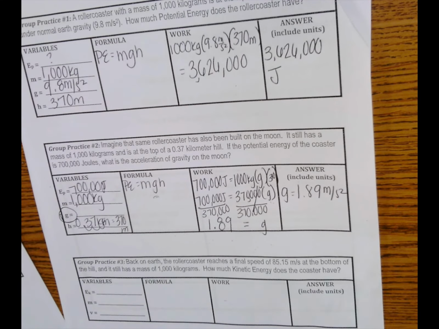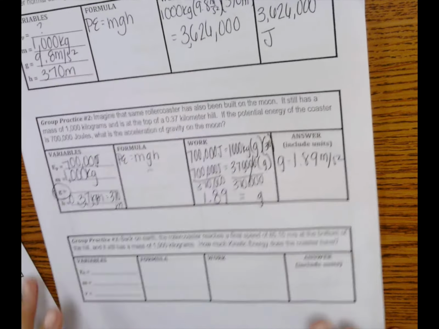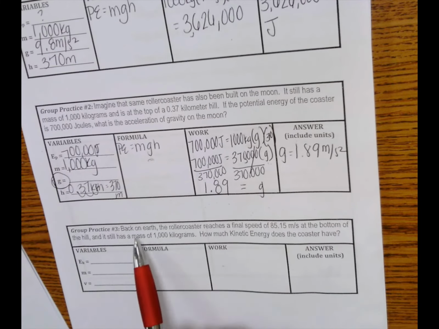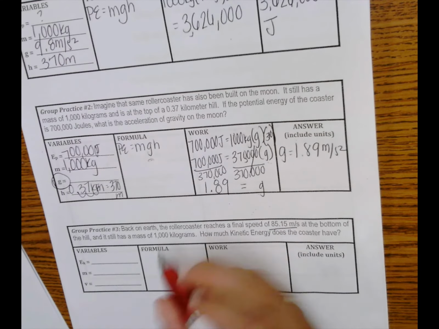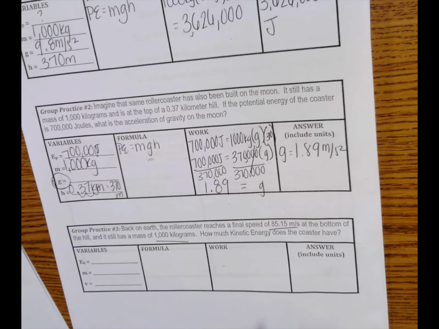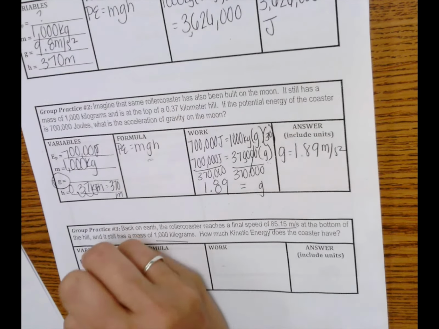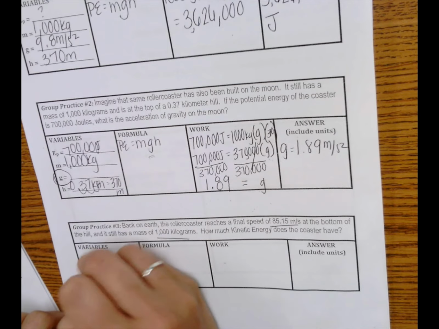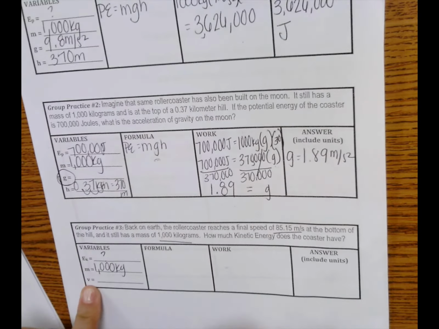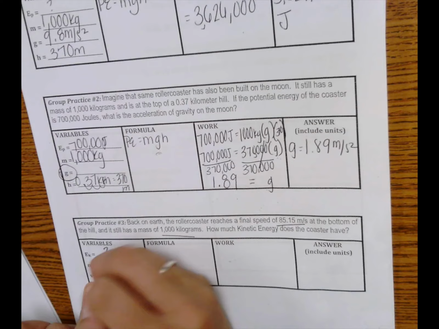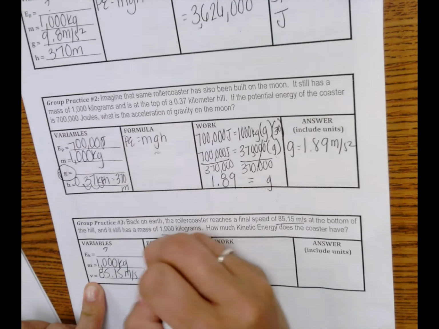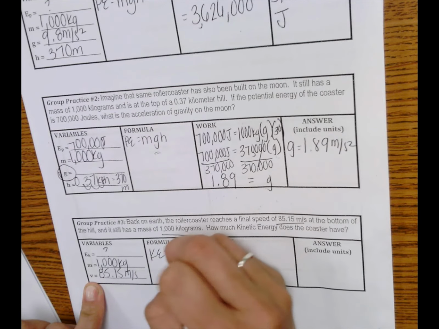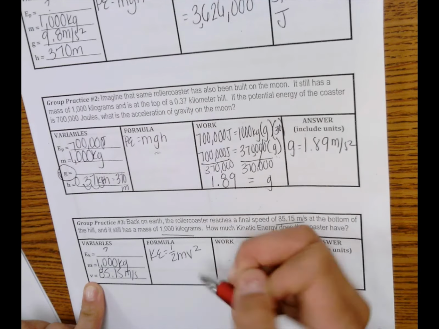All right, let's go ahead and go on to our first kinetic energy problem as a class. So back on Earth, the roller coaster reaches a final speed of 85.15 meters per second at the bottom of the hill and still has a mass of 1,000 kilograms. How much kinetic energy does the roller coaster have? So we don't know what the kinetic energy is, but we do know that the mass is 1,000 kilograms, and we know the velocity or the speed is 85.15 meters per second. So we know that kinetic energy is equal to 1/2 mass times velocity squared.